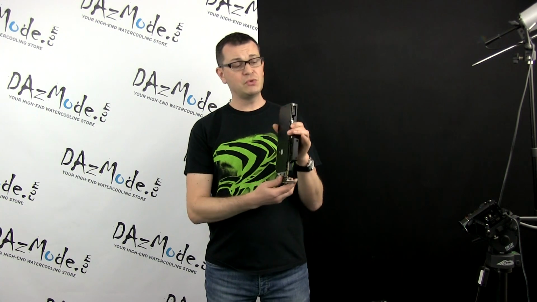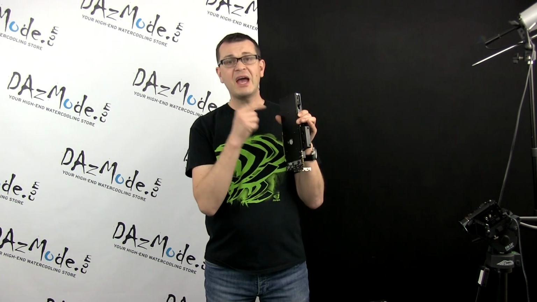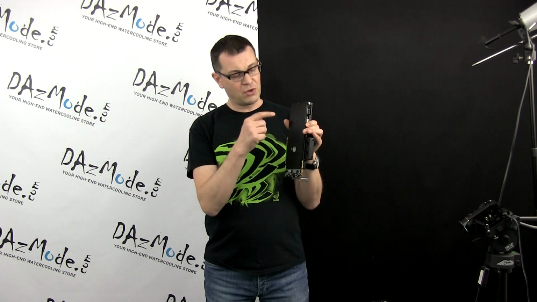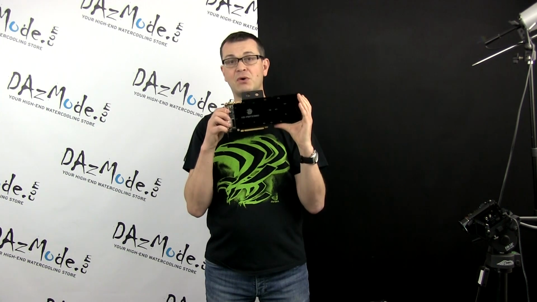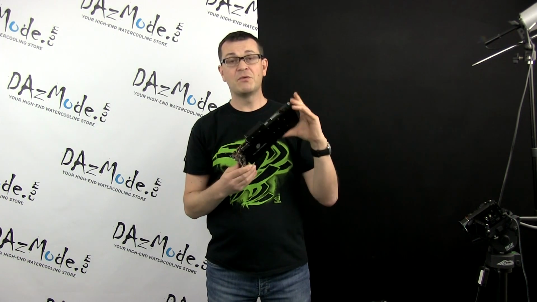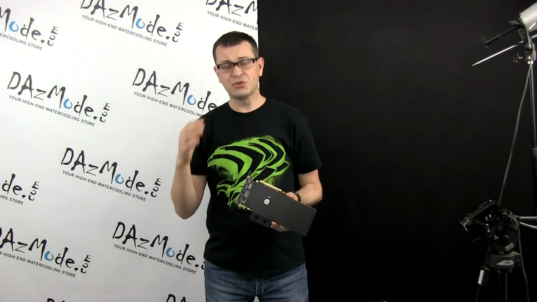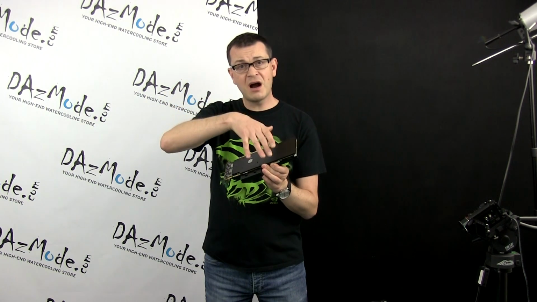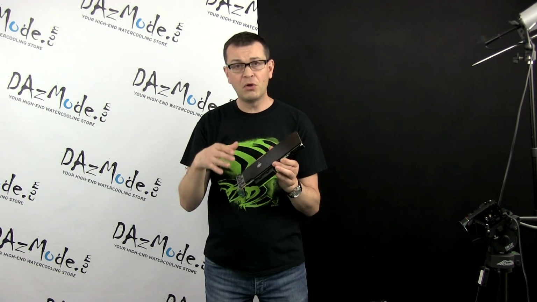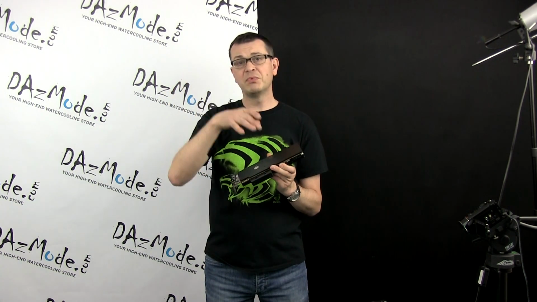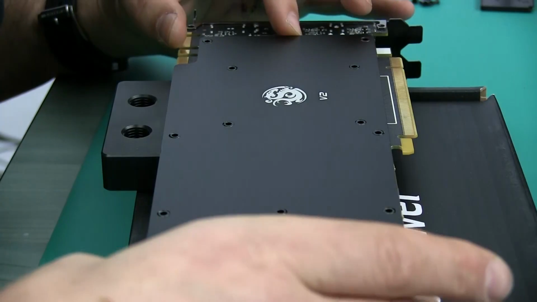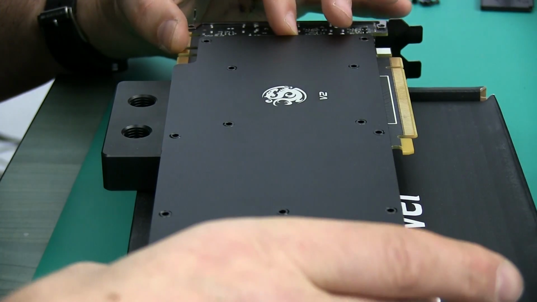With Bistpower, the screws go through every single hole on the backplate and go inside of the block itself, which means that you have to put the card on the block, line up the holes, and then apply and align all holes for the backplate. It's possible, but it's a little bit more difficult if you do it step by step.